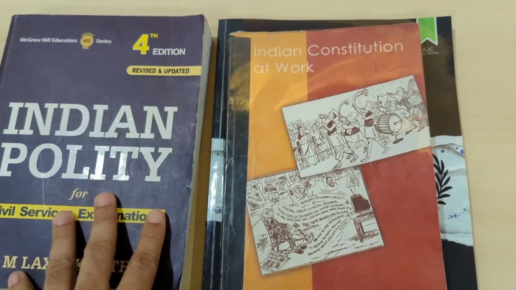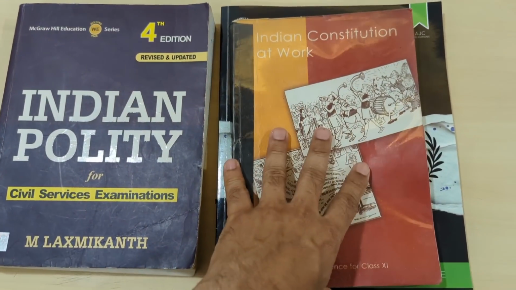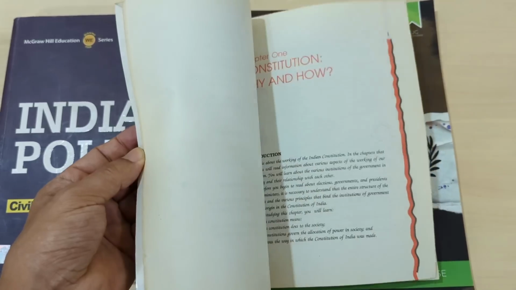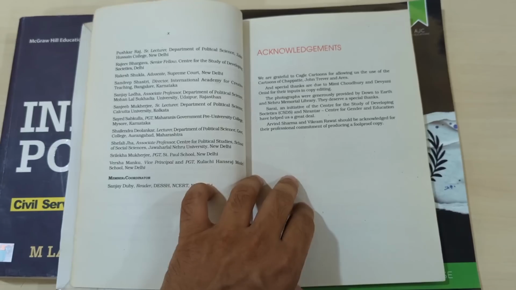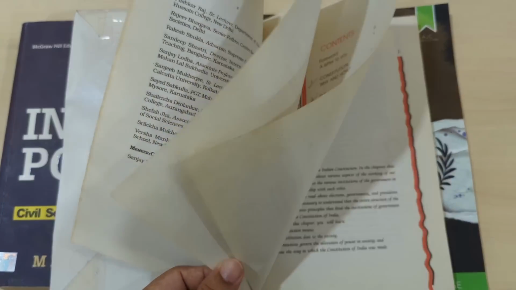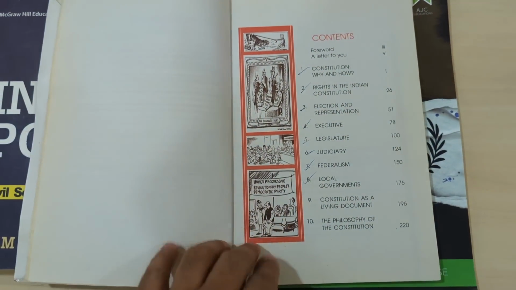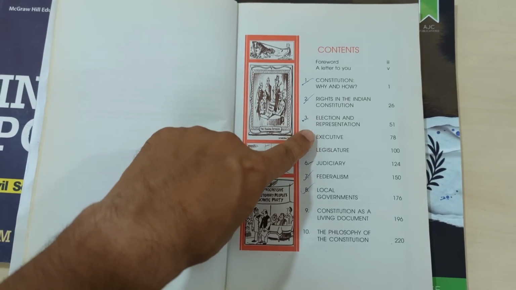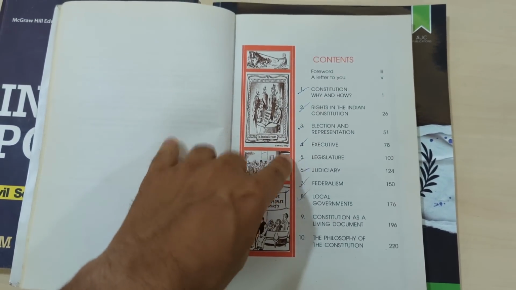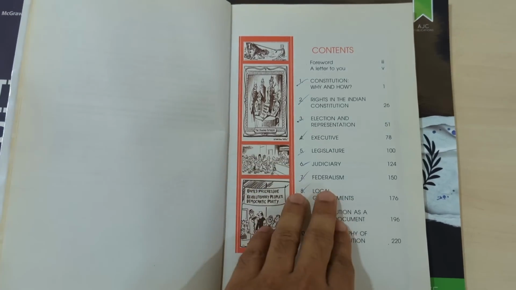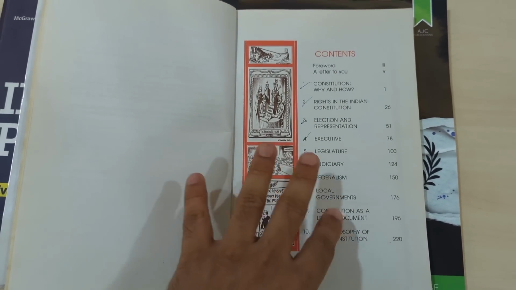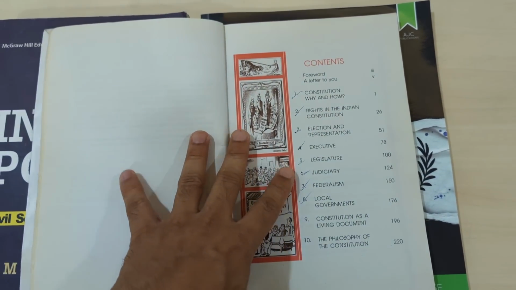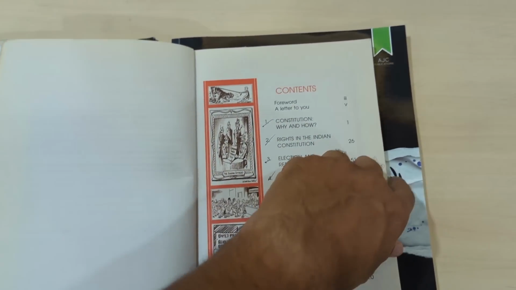Now, first, I would like to tell you for prelims, you should go ahead and read the Indian Constitution at Work book. This book you should read first, because it will help you to understand the basic structure of the Indian polity in a very simple way, with a lot of examples and in very simplified language. So here: Constitution, why and how, rights in the Indian Constitution, elections and representation, executive, legislature, judiciary, the three branches of the government. Then what is the meaning of federalism and how it applies to India? All this is given, and this is a broad overview of how India is basically run, how India's polity is structured. So this is a very good book.